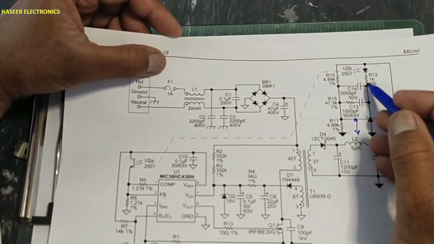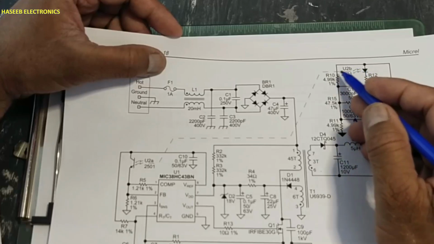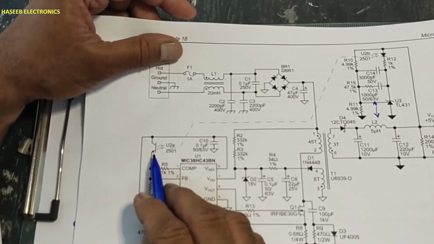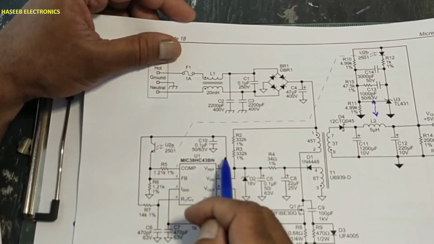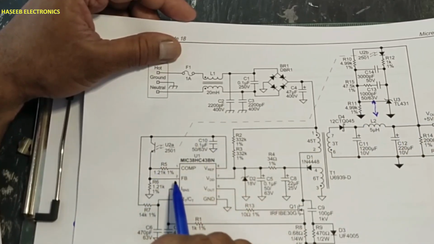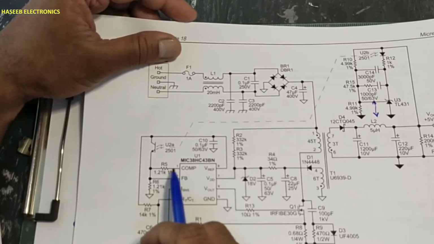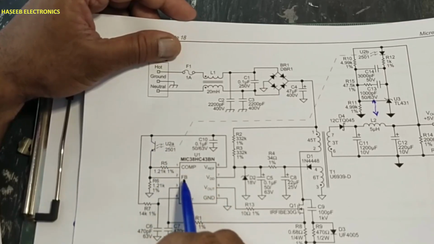When it turns on this path, this optocoupler LED turns on and sends light to the phototransistor within that optocoupler IC. It will connect this reference voltage to the feedback pin. Between the feedback pin and the compensation pin, there is a compensation resistor. So it will receive 2.5 volt.